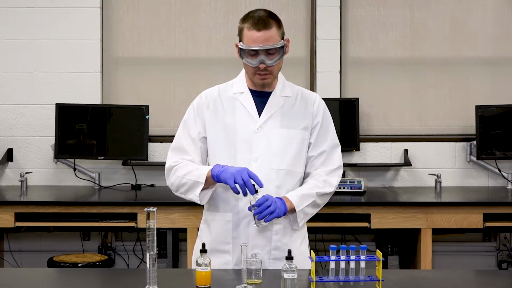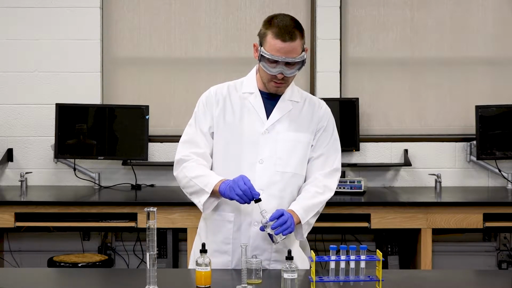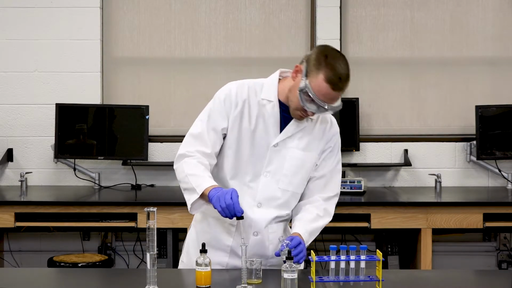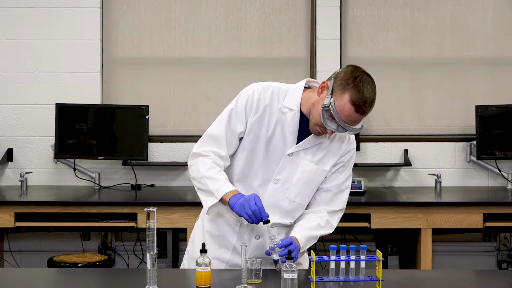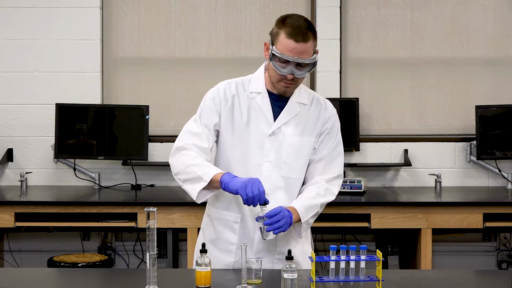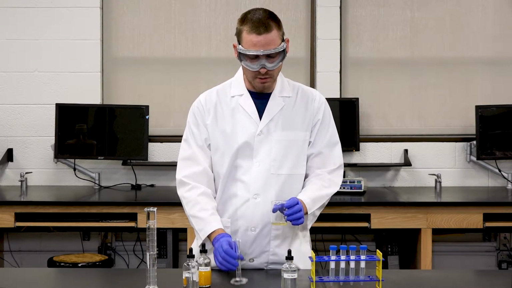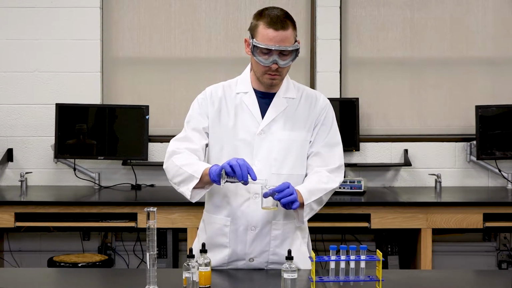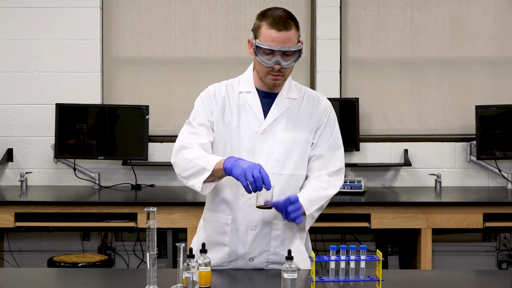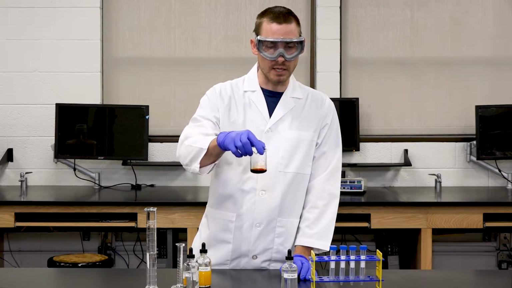Again, we'll measure out 3 milliliters of the 0.1 molar potassium thiocyanate solution into a graduated cylinder. We can then add this to the beaker and you'll see a color change. The iron thiocyanate complex is this deep blood red in color.